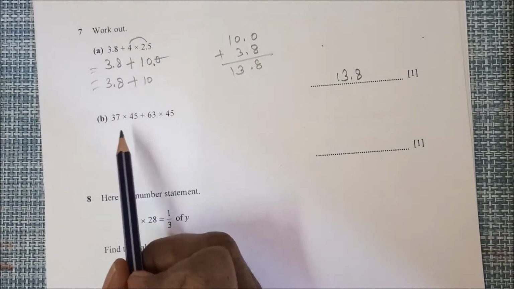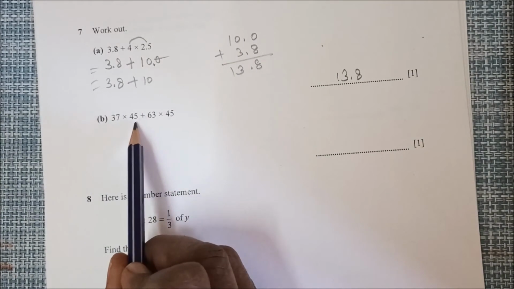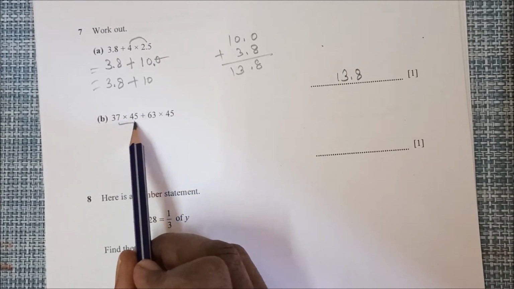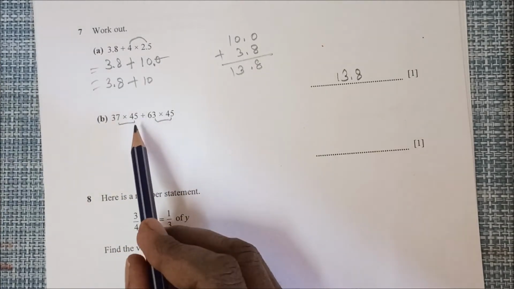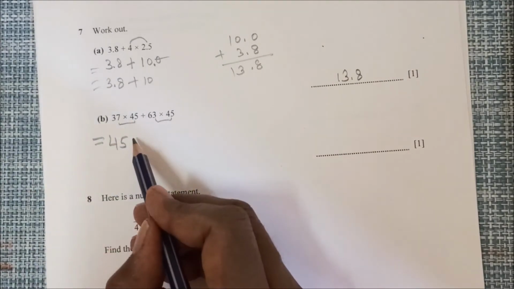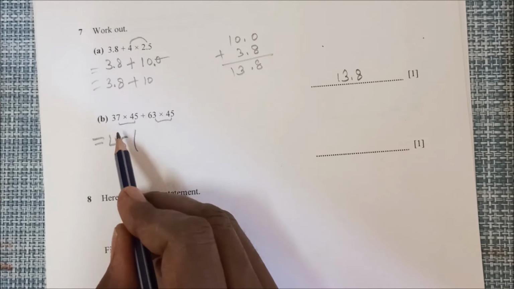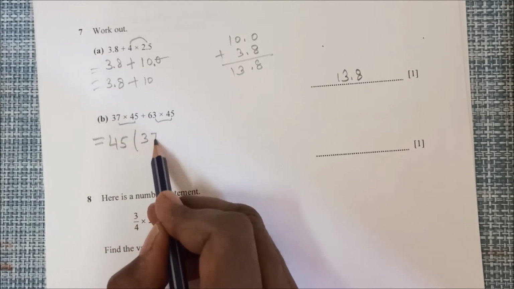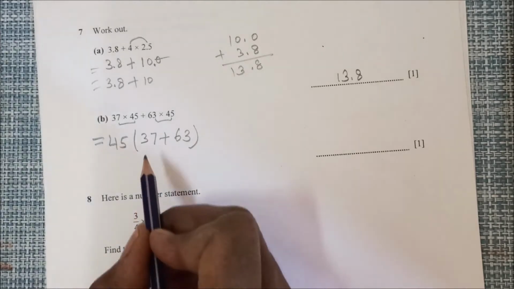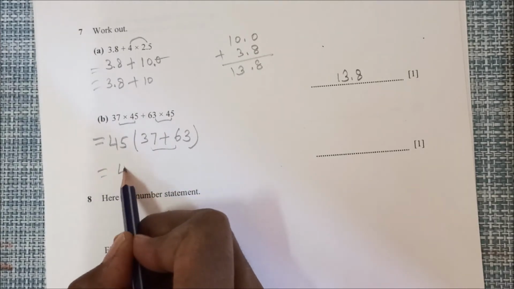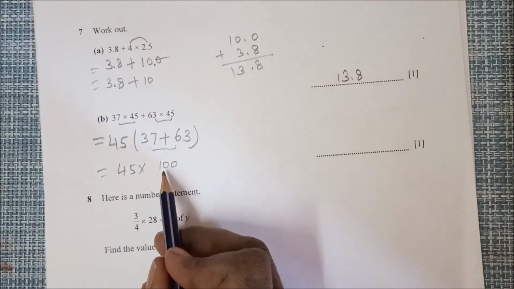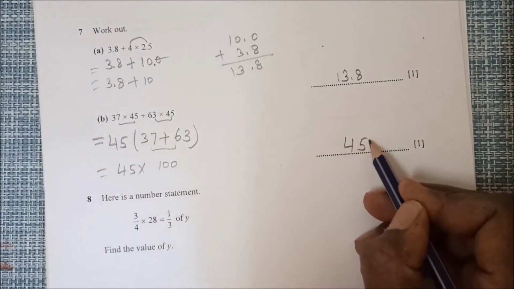Part B, 37 times 45 plus 63 times 45. You can see here we have something common, which is 45. So we are going to take out the common number, which is 45. Inside we have 37 plus 63. When you add 37 and 63, we are going to get 100. So 45 times 100 is 4,500.